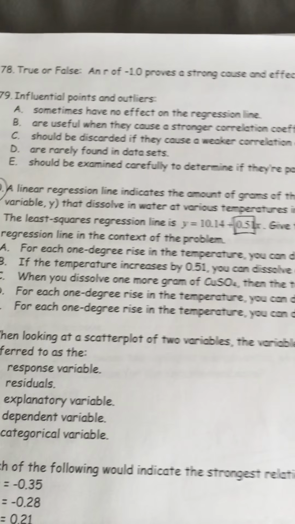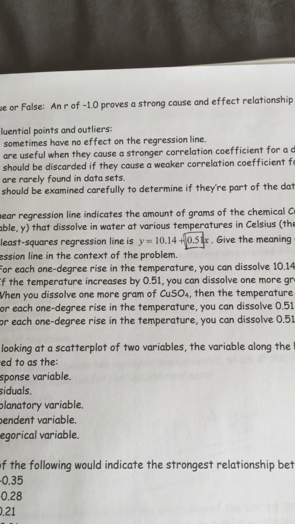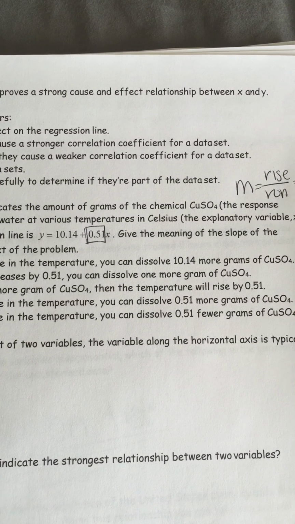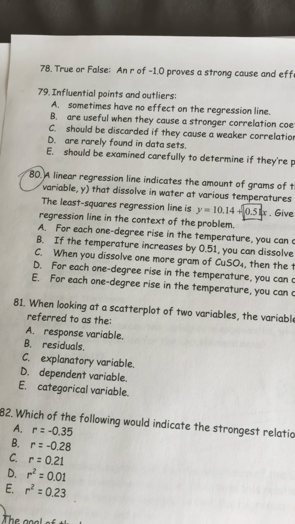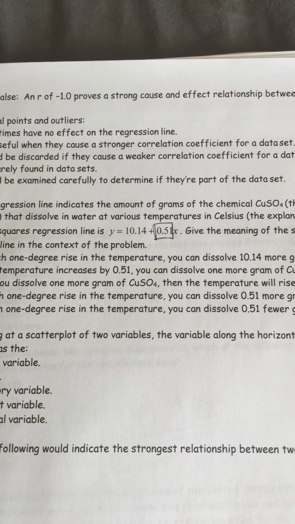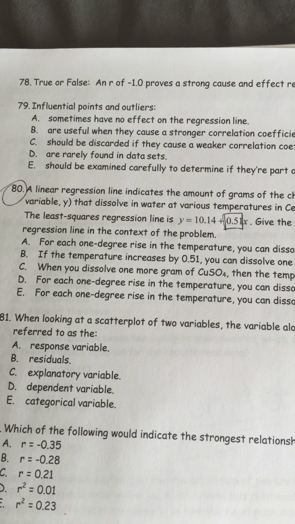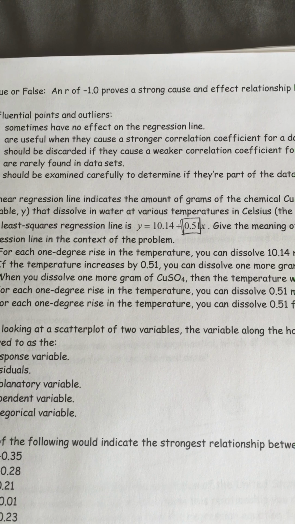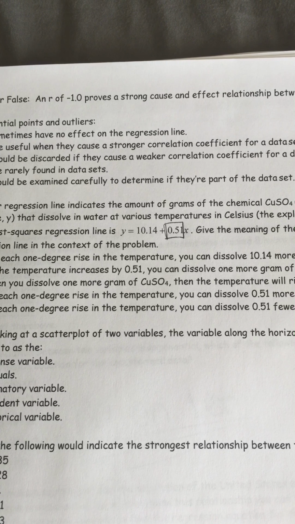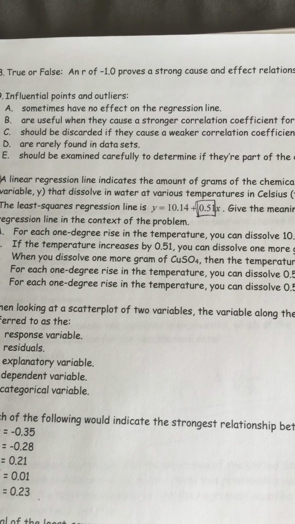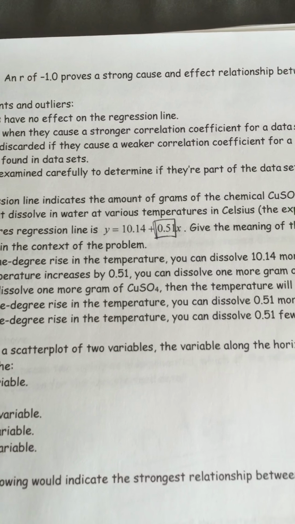80. A linear regression line indicates the amount of grams of the chemical CuSO4, the response variable, that dissolves in water at various temperatures in Celsius, the explanatory variable x. The least squares regression line is y equals 10.14 plus 0.51x. Give the meaning of the slope of the regression line in the context of the problem.